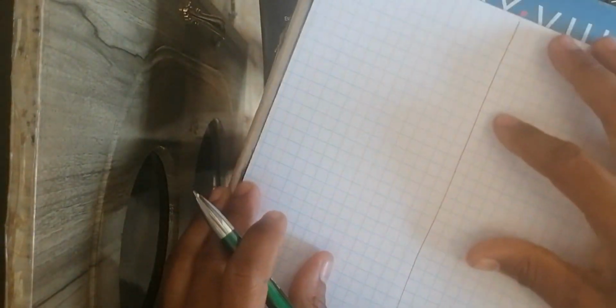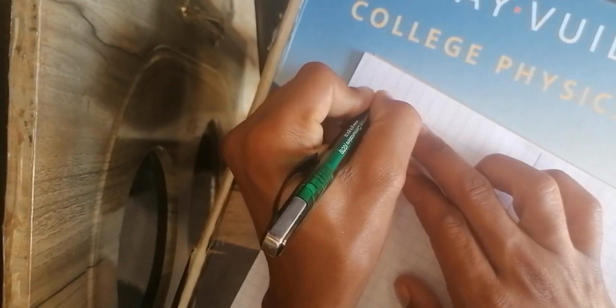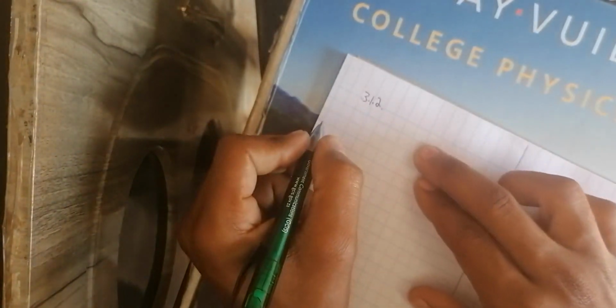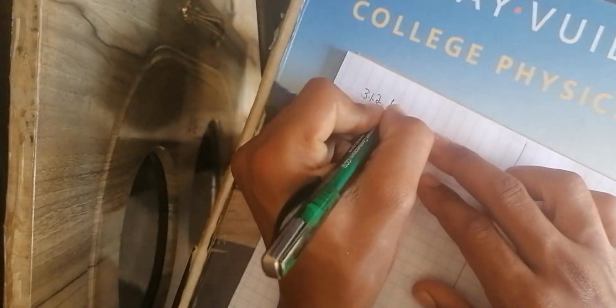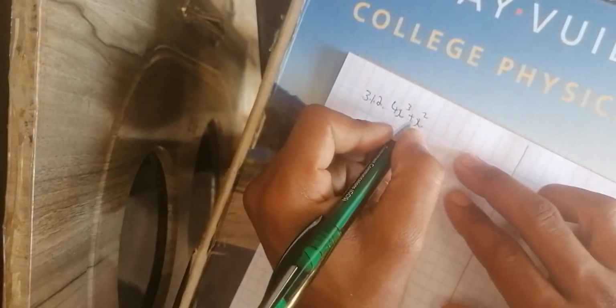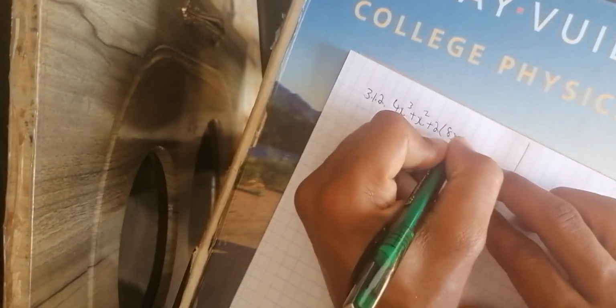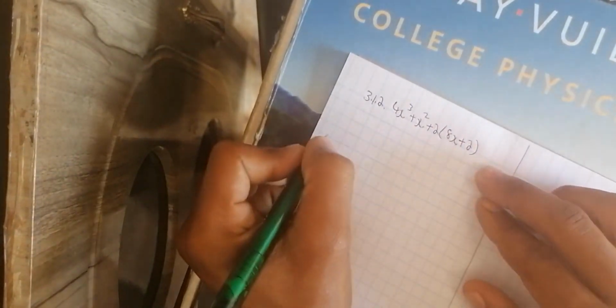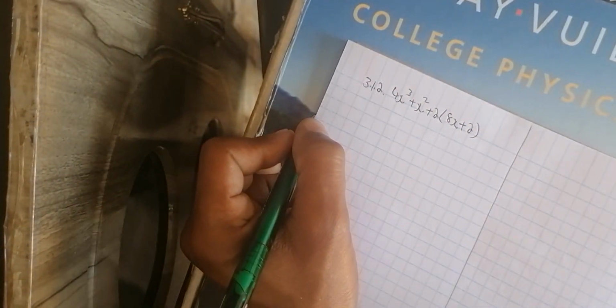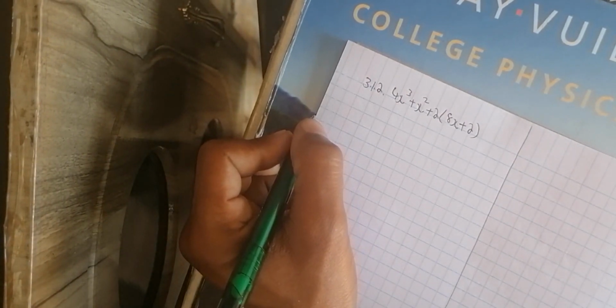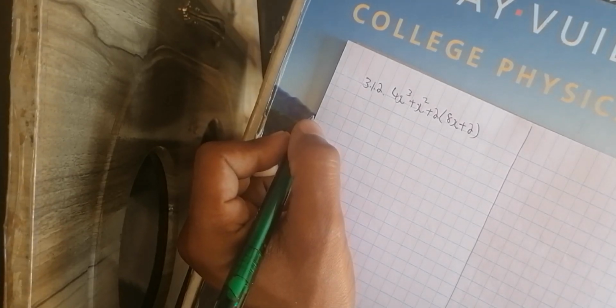And then once that is done, we can go to 3.1.2. Remember, we are still factorizing. 4x to the 3 plus x squared plus 2 into 8x plus 2. So I want to factorize this. Alright, before I can factorize this, let me check what I can do here.